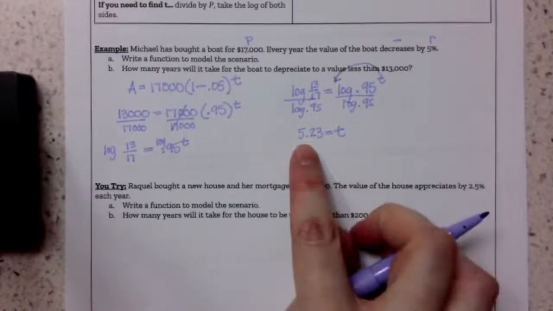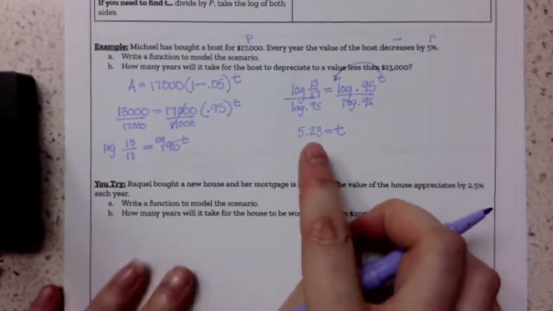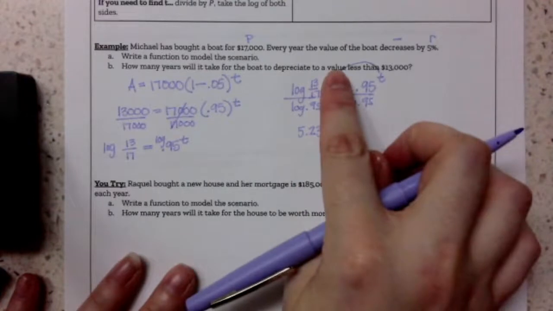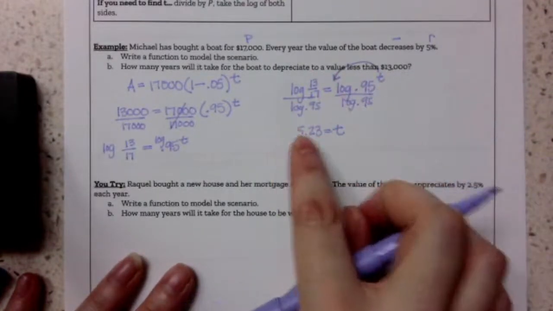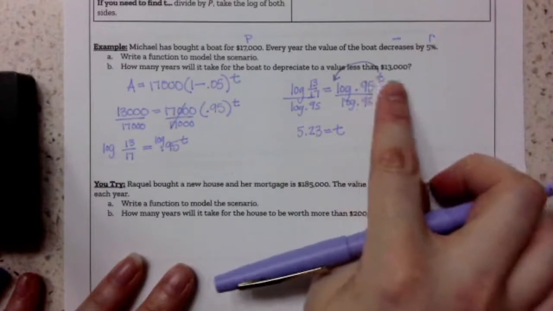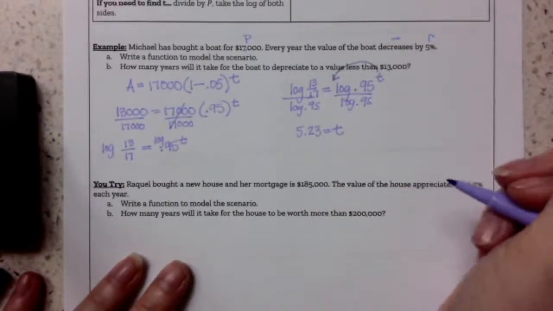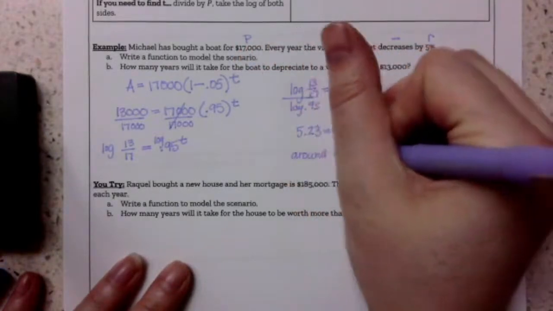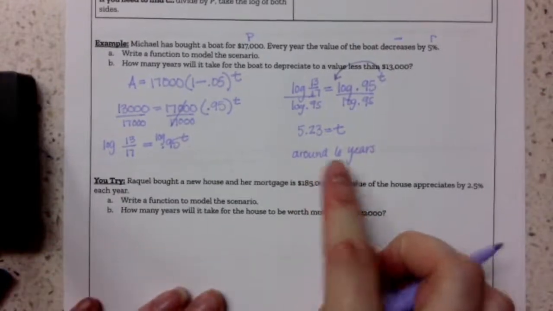So we want to make sure that since it's a real world problem, we're answering correctly. Since each year the value decreases by 5% and it's asking for when it's going to be less, that means we need to round up because it's going to take more time to get to less than 13,000. This is the amount of time it takes to get to exactly 13,000. So we're going to say around 6 years because it'll need to decrease to less than 13,000.